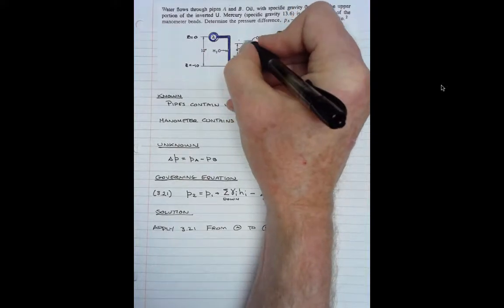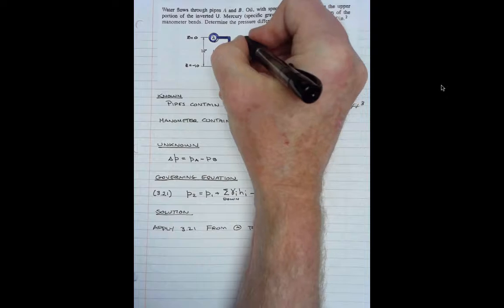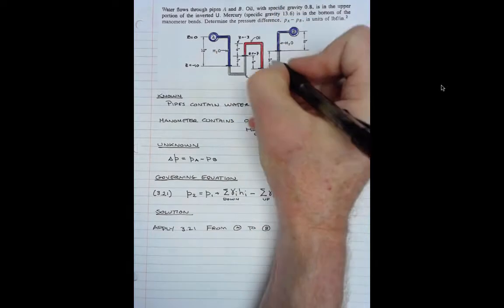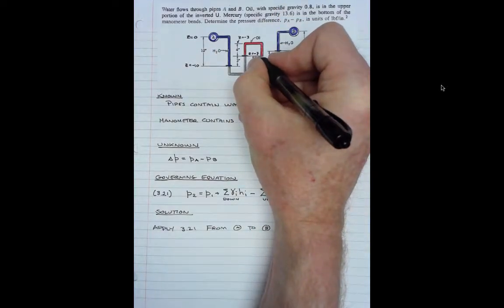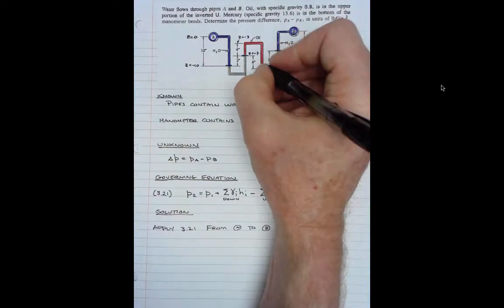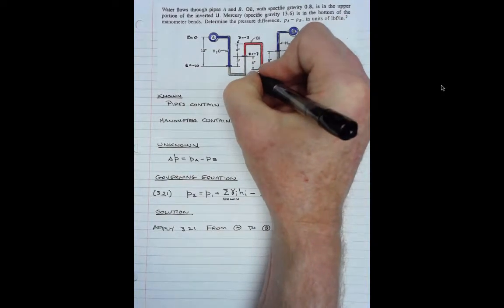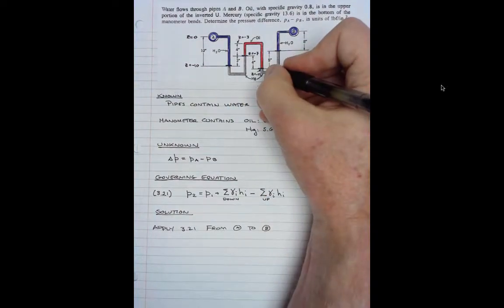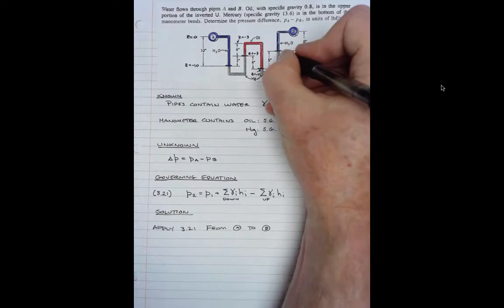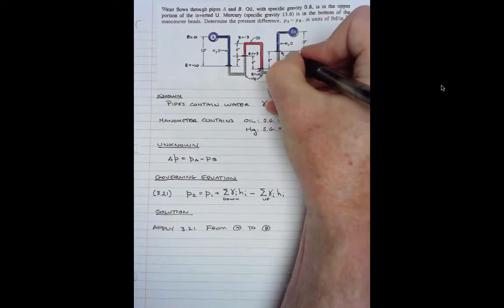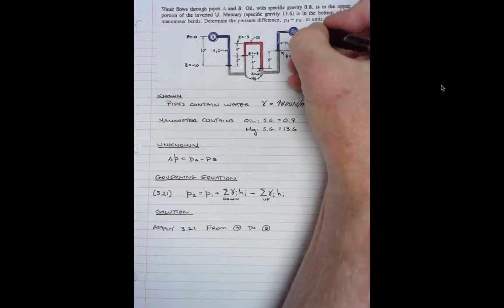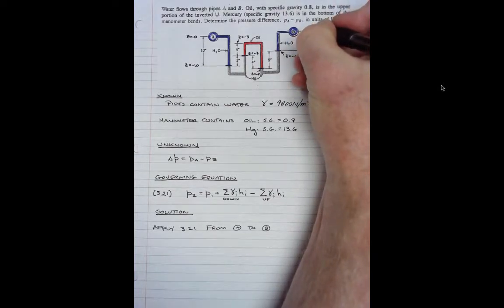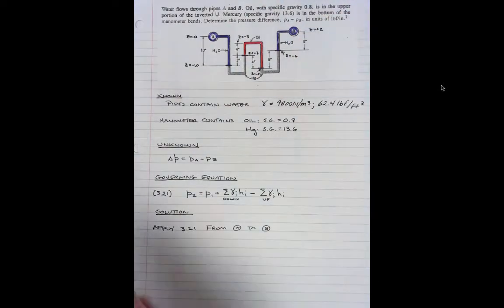This one is going to be z equals minus 3. If we were minus 7 and we take 4 off, this becomes z equals minus 11. Minus 11 plus 5, z equals minus 6. And finally, here we have z equals plus 2. So now we have the elevations listed of all the particular points of interest.